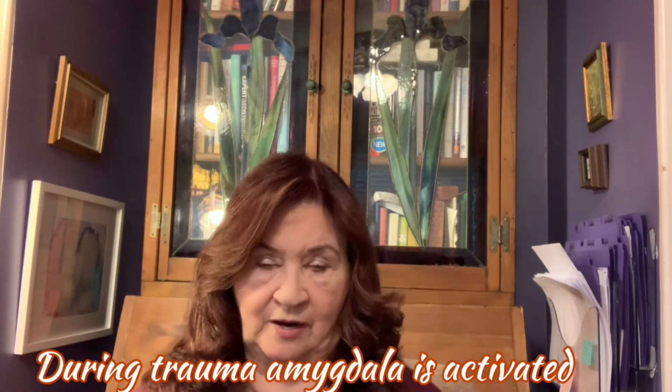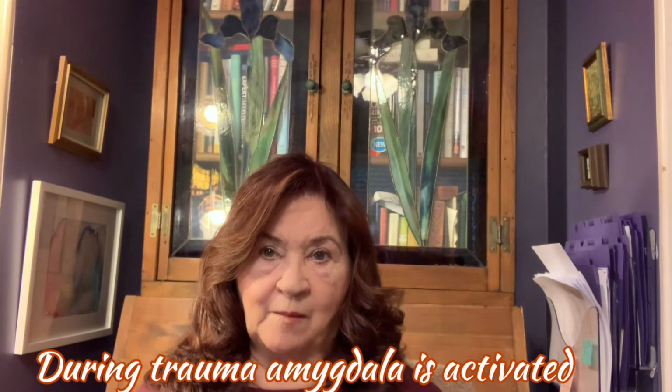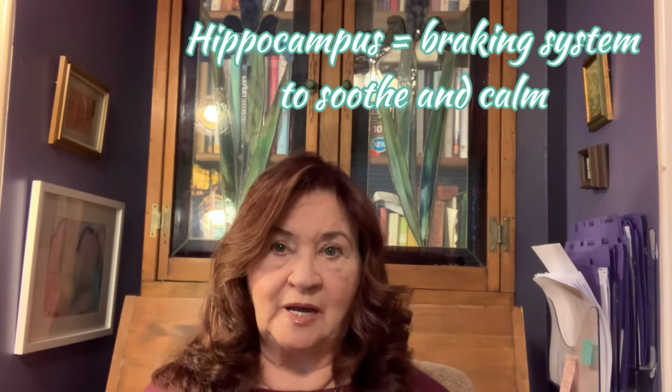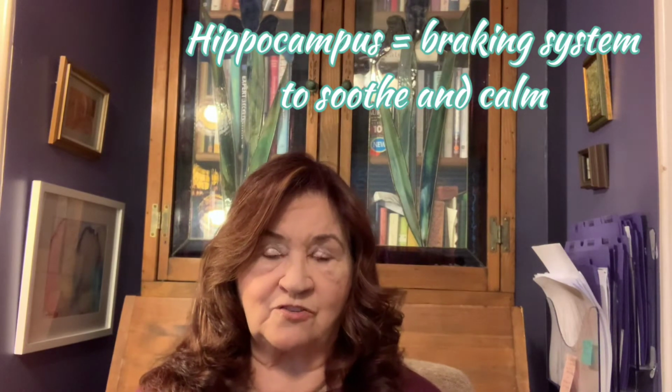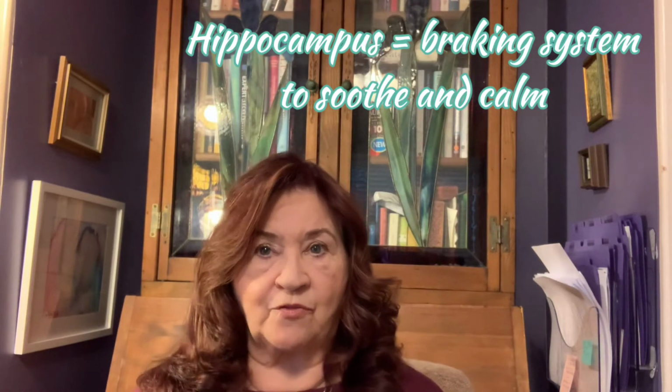So during traumatic experience and during traumatic encoding and retrieval, the amygdala, which is our fear sensing part of our limbic system, is activated. But our hippocampus is suppressed. And the hippocampus is our braking system. It's the part of us that says, you can calm down, the threat is over, it's solved.